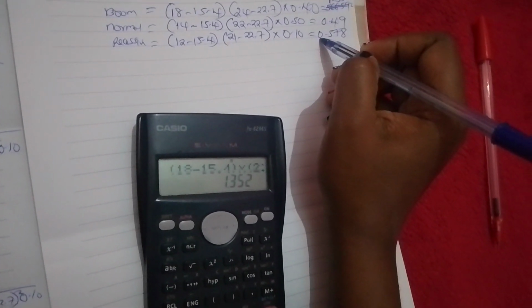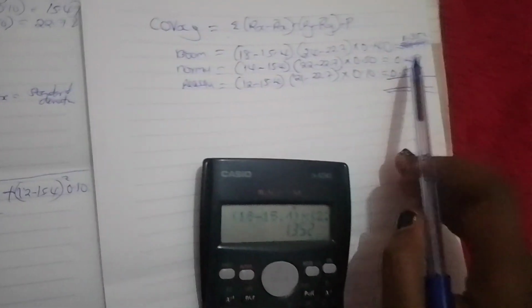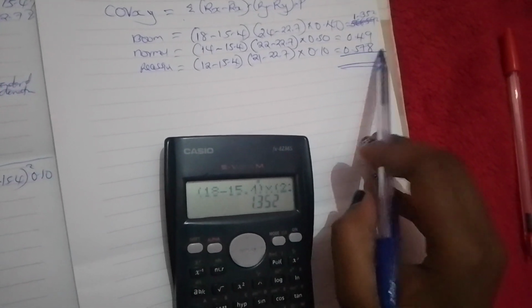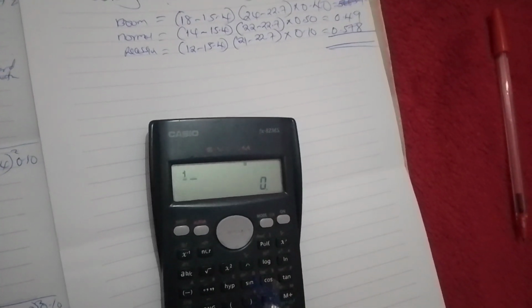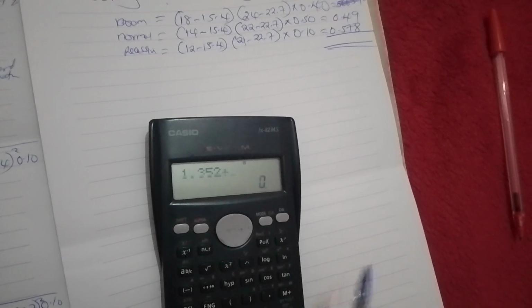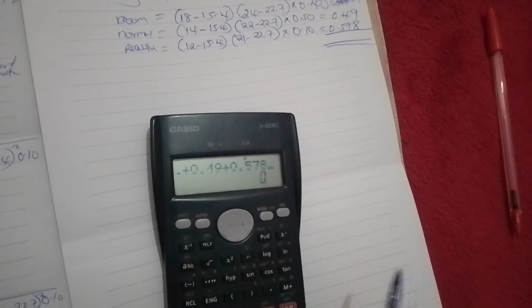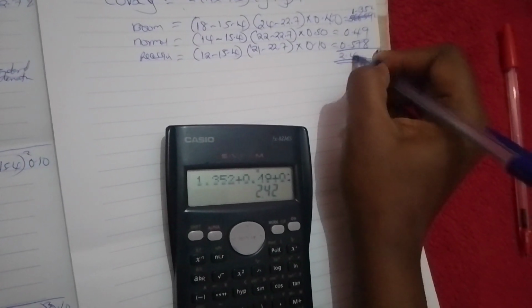Now we add all of them, the summation, because you are saying it's the summation. So we add 1.352 plus 0.49 plus 0.578, you get 2.42. So meaning our covariance XY is 2.42. But what was our question?